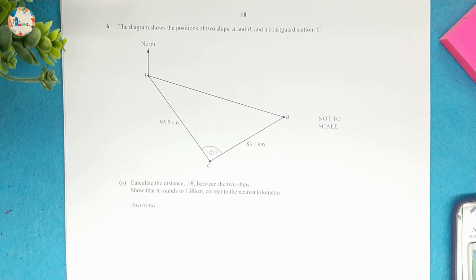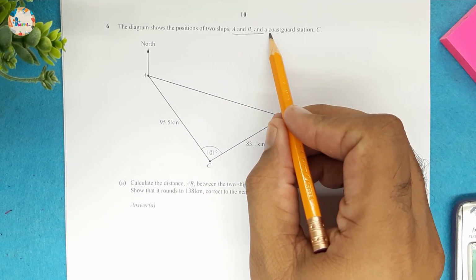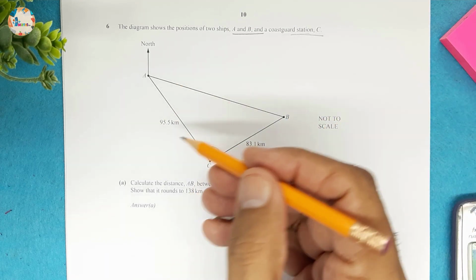Question number 6. The diagram shows the positions of two ships. The diagram shows the position of two ships A and B and a Coast Guard station C.